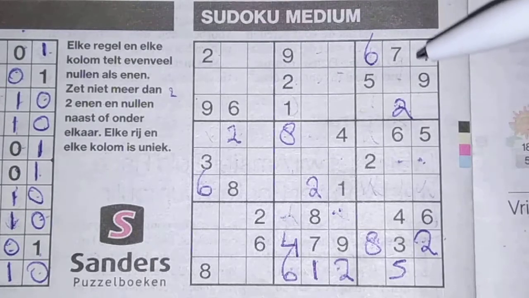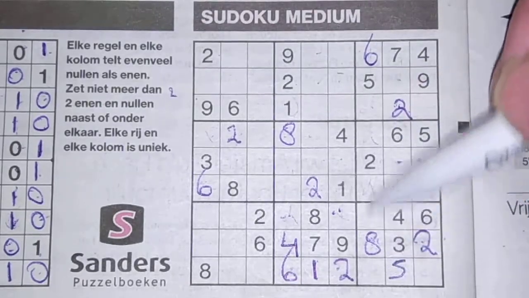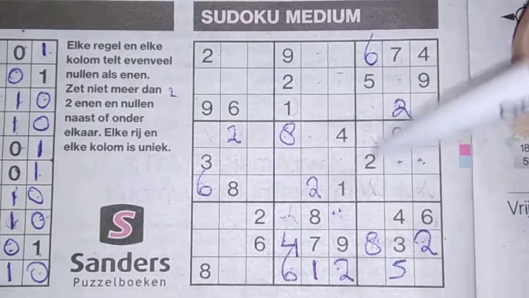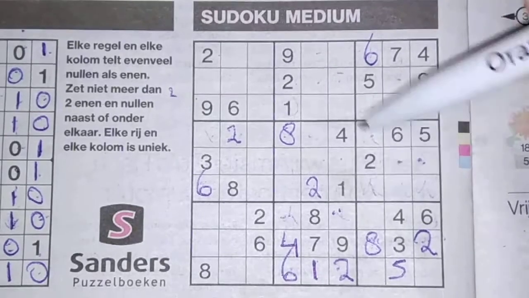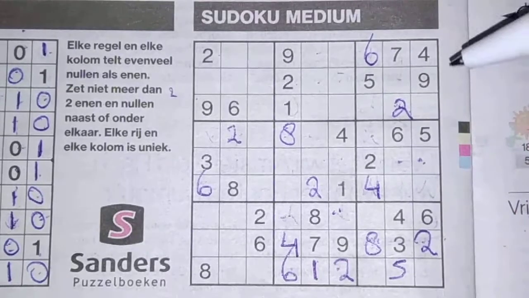So let me see, a 4 in this column, a 4 in the column next. So in that column, the only 2 places for the 4 should be here or there. But I see here 4. No 4 there. 4 should be here.